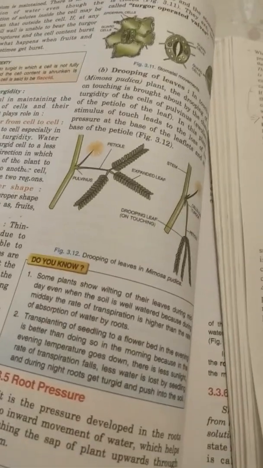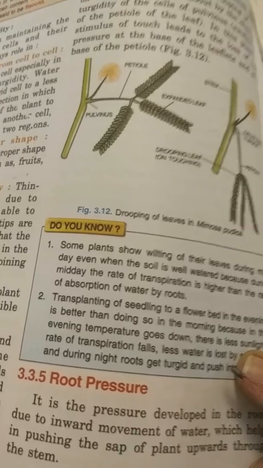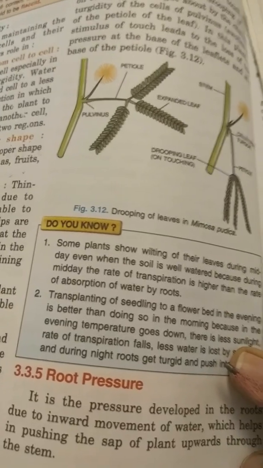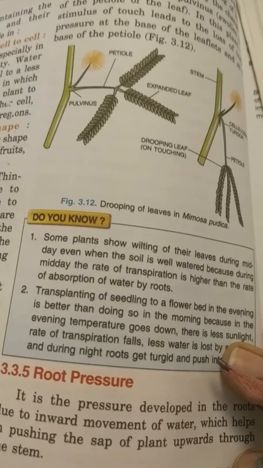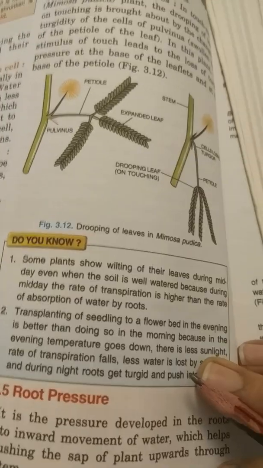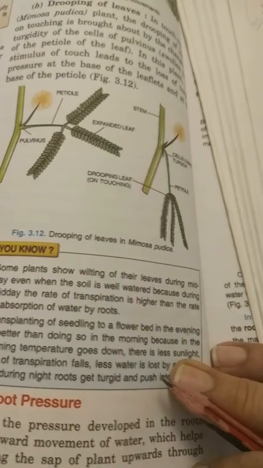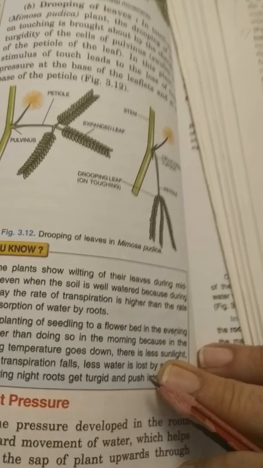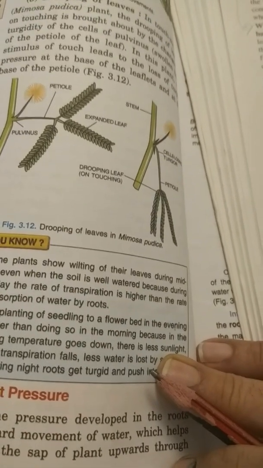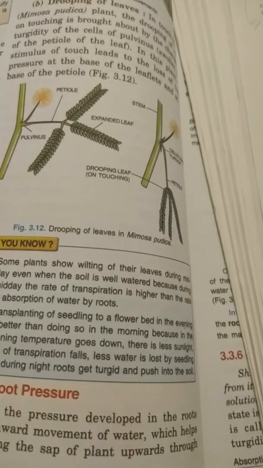This wilting of leaves is usually noticed when the plant is exposed to hot afternoon sun, when the amount of water lost during transpiration is more than the water absorbed by the roots. So during hot afternoon sun, the leaves of the plants droop down. They wilt and they droop down. That is, they become flaccid.